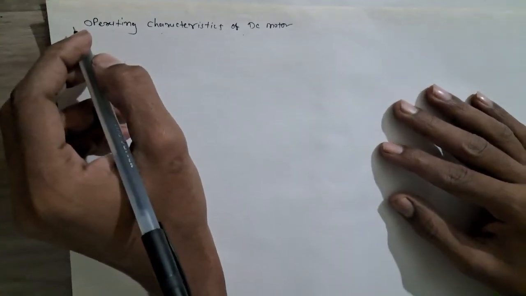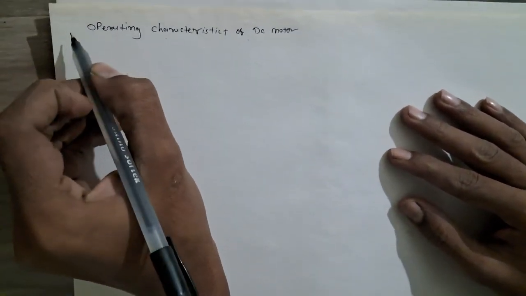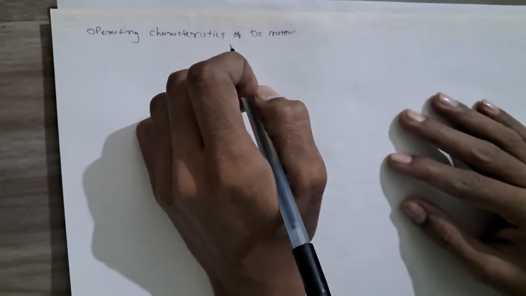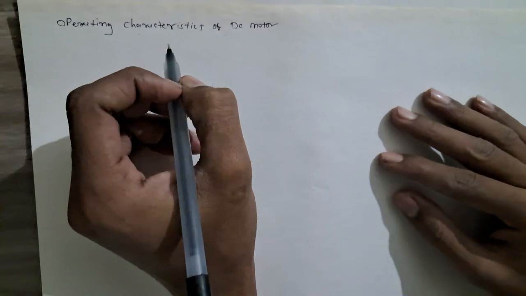The performance and therefore suitability of a DC motor is determined from its characteristic known as the performance characteristic.